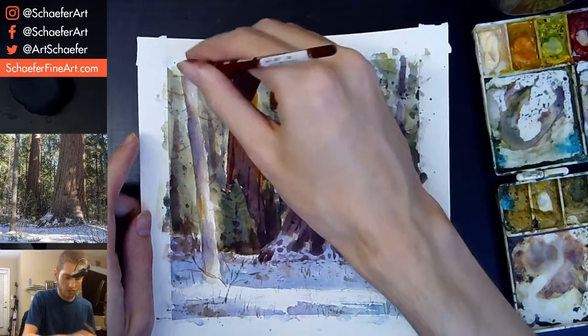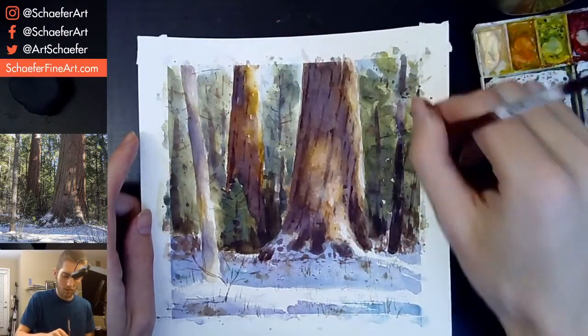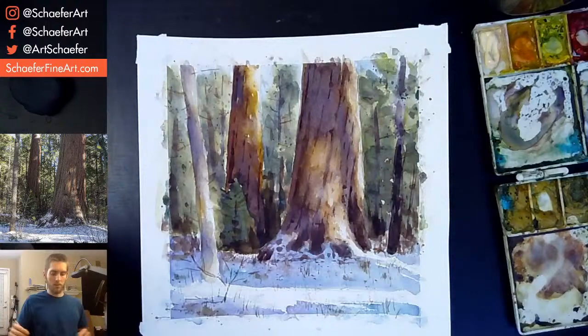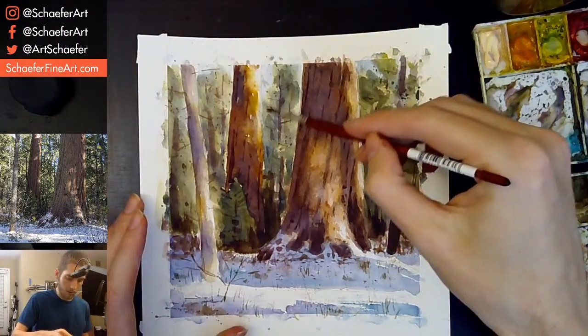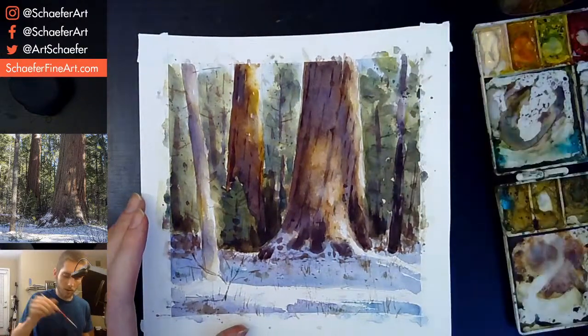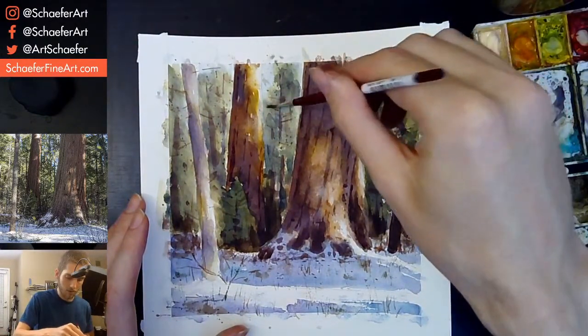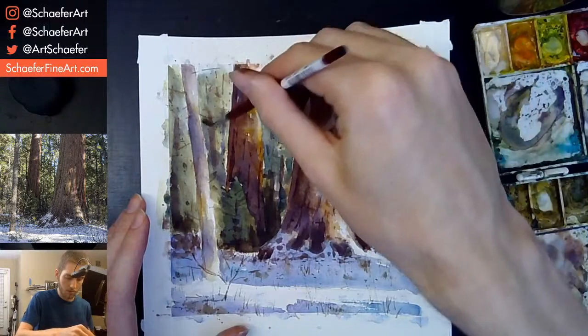So here we go. That's what happened. I just kind of go with the flow of what seems necessary. Yeah, I'm glad I added some of these branches. It's kind of softened some of them.